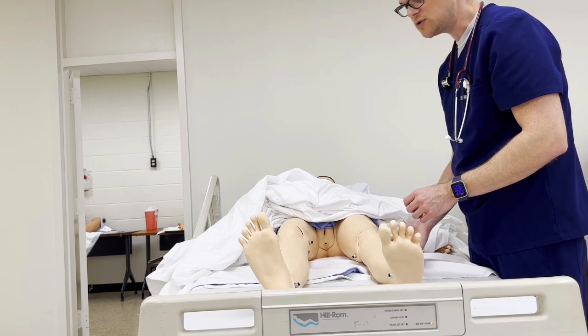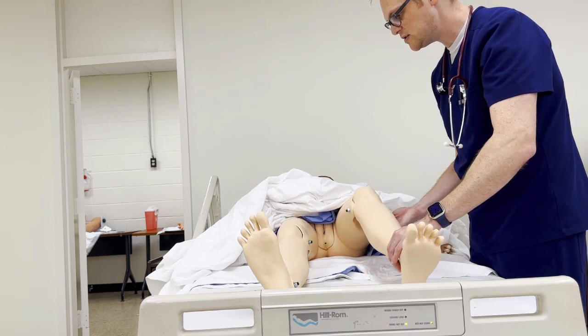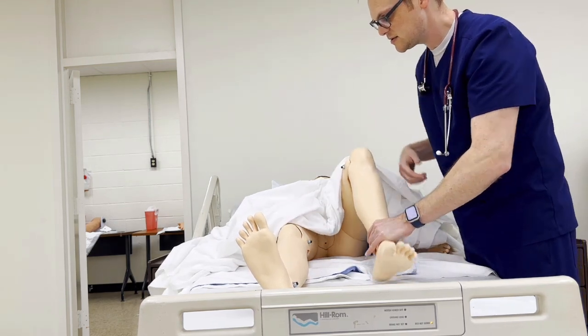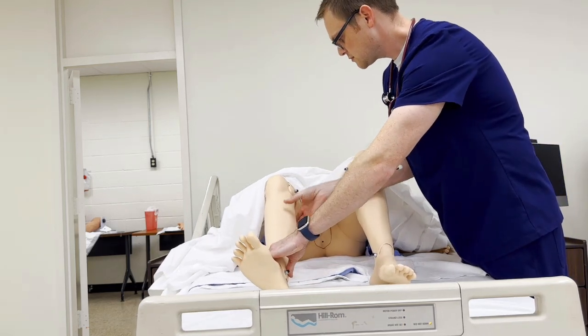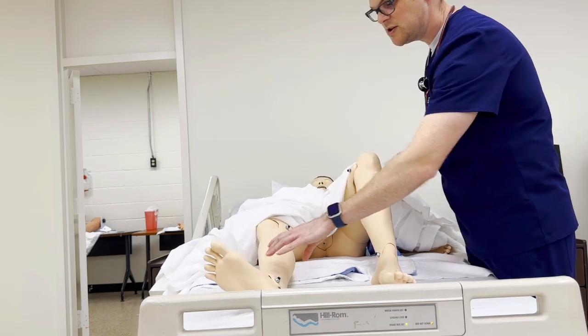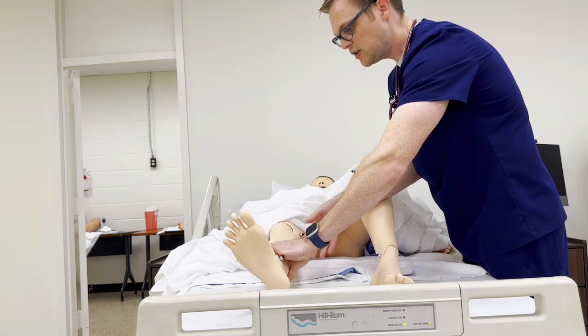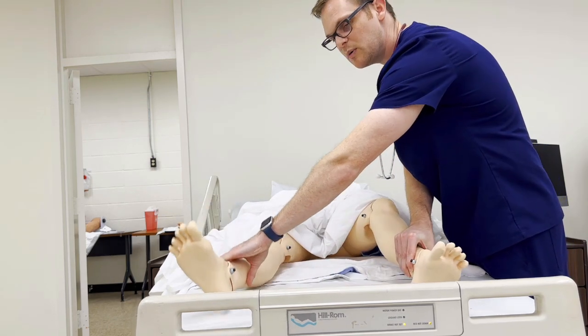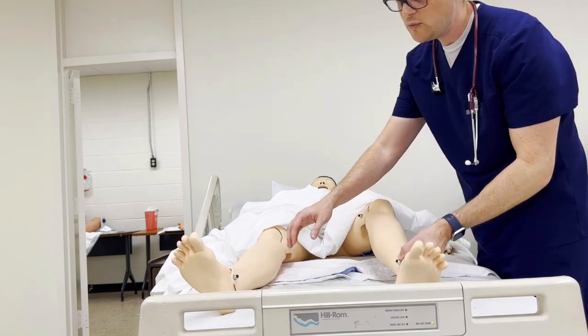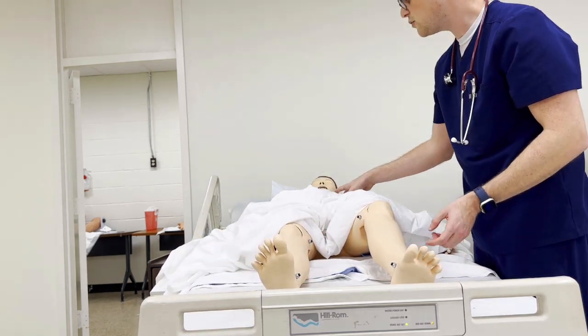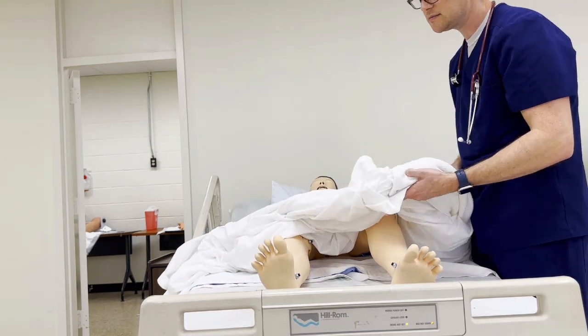We're going to check range of motion. So can you bend your knees for me? So get the patient to bend their knees. Bring your legs together, spread them apart. And so that will be adequate range of motion. So you can say full range of motion in lower extremities.